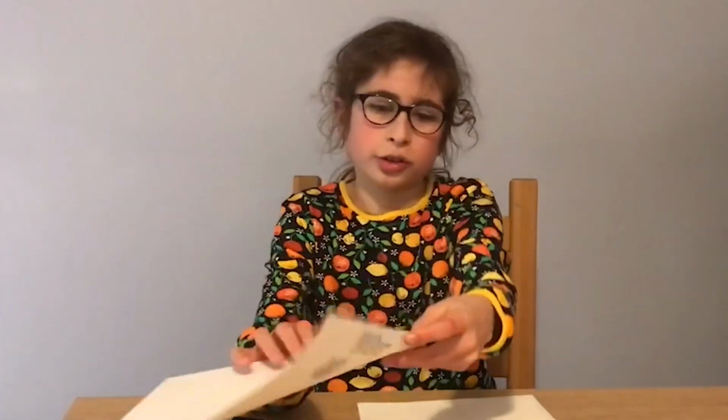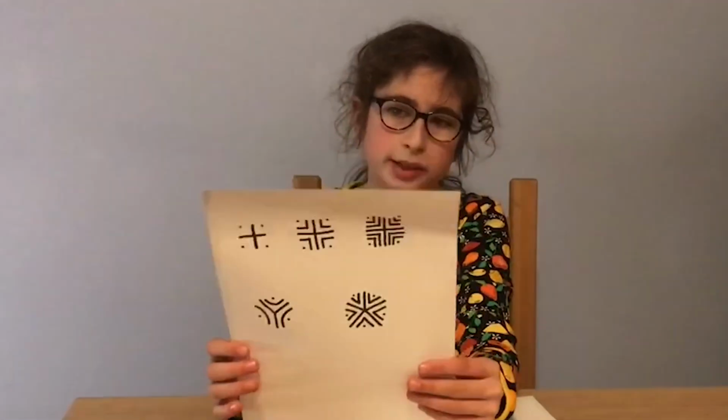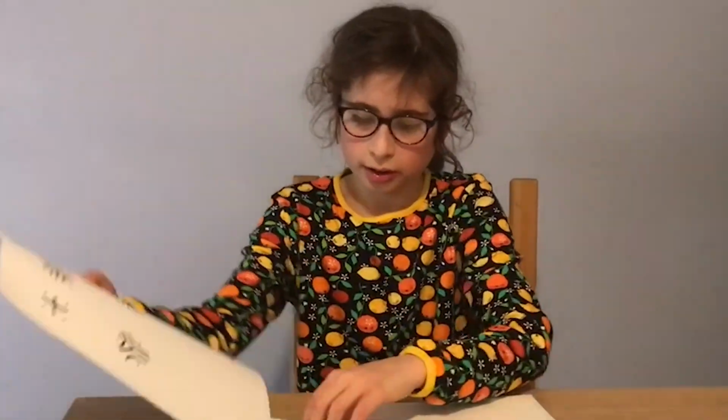You can start making them by drawing any one of these. I know they look quite complicated, but you can just start with this one. Any of these seeds are used to make the labyrinths. And what you want to do is connect all the dots with curvy lines.